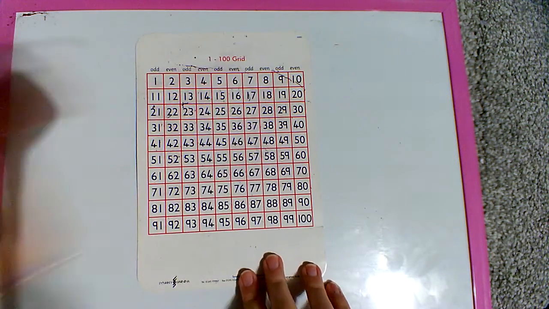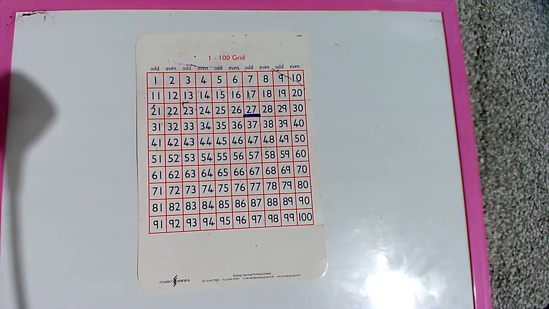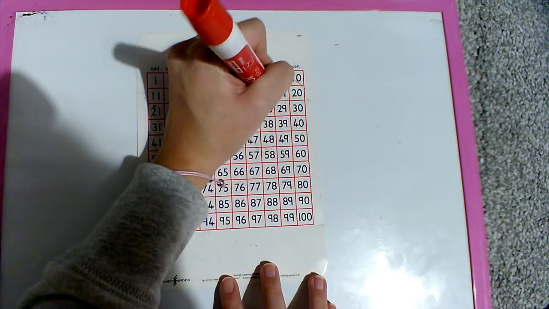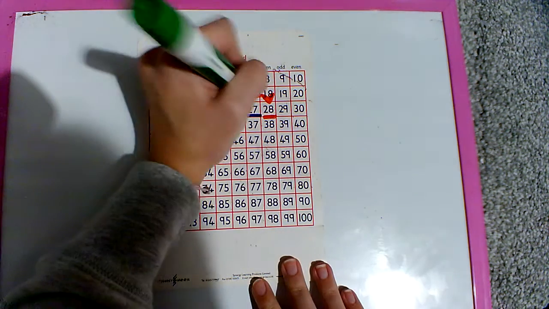So the next number I want to have a look at is 27. What is 1 more than 27? Remember, when we're talking about more than, we're adding on. So 1 more than 27 is 28. What about less than? When we talk about less than, the number is getting smaller because we are taking away.